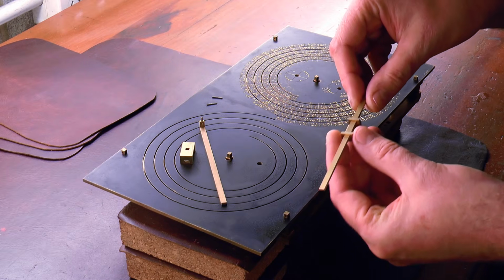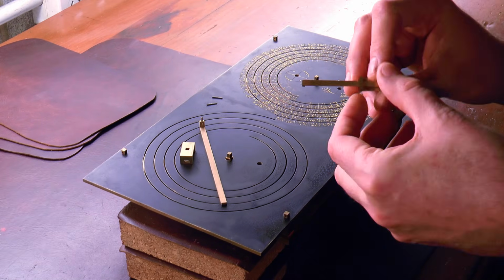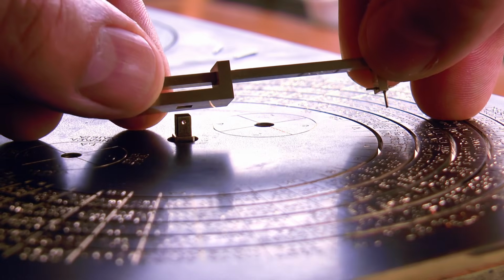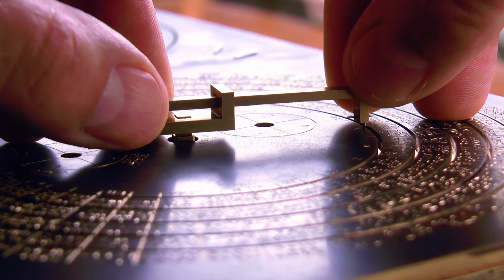The pointers are a free and easy sliding fit within their respective carriers, and the tab on each is designed to move freely within the spiral slot of each dial.